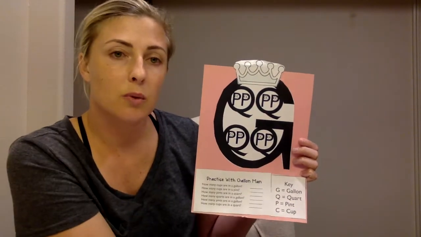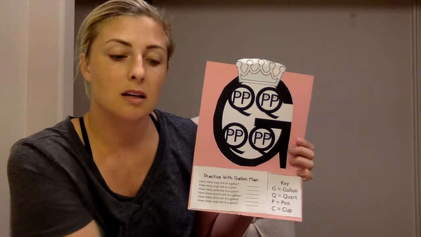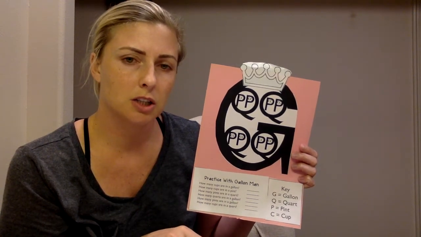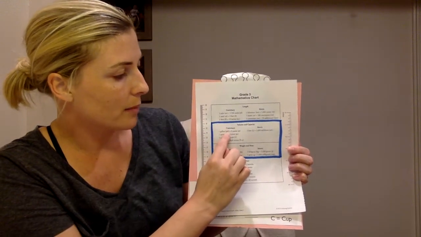So I hope that this has helped you understand a little bit on how to convert the units within the customary capacity lesson. I'm pretty sure I said this in the introduction video. You are not going to have to convert the capacity to volume units. You will not have to cross convert like that at all.